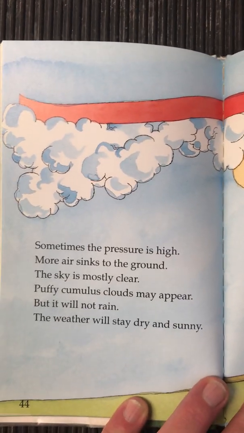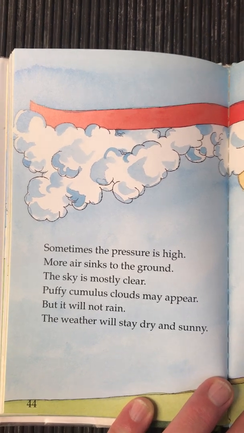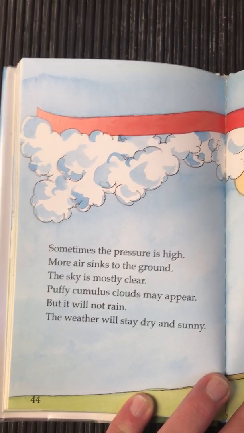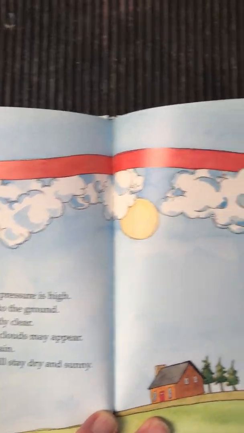Sometimes the pressure is high. More air sinks to the ground. The sky is mostly clear. Puffy cumulus clouds may appear, but it will not rain. The weather will stay dry and sunny.